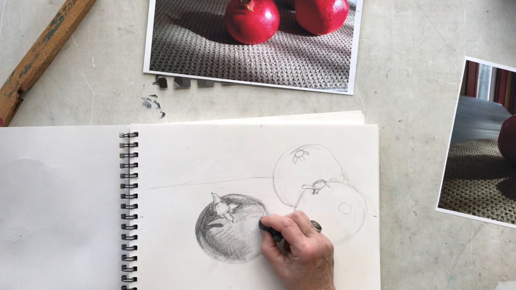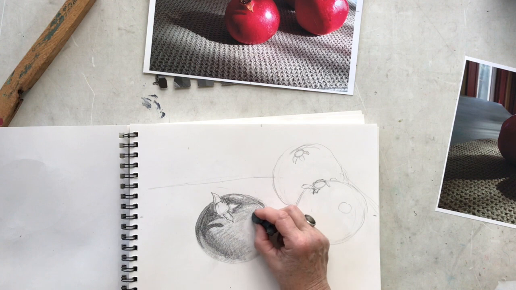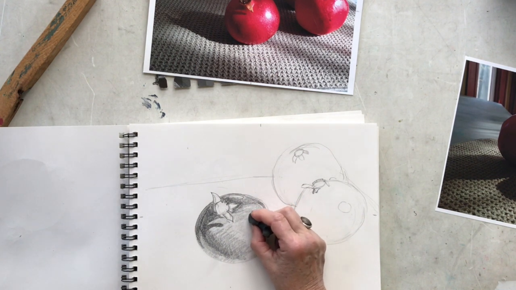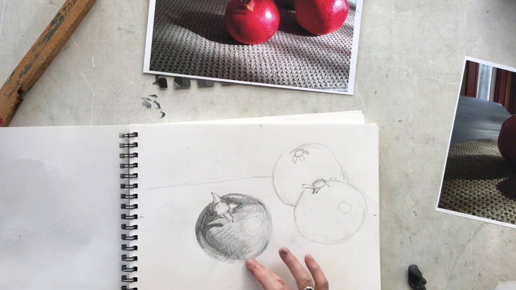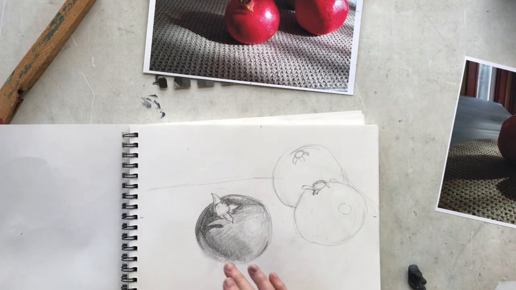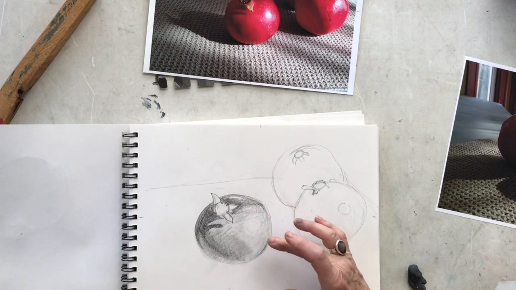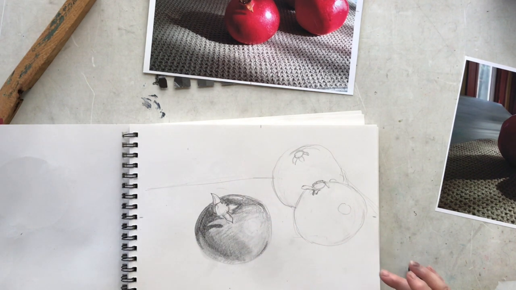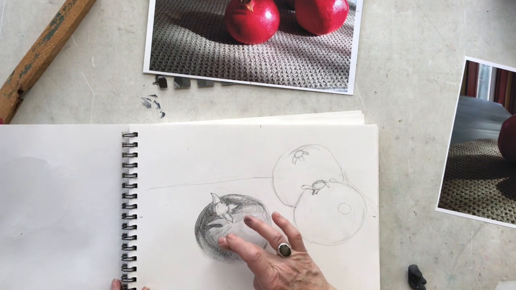And then I'm going to just erase this a little tiny bit next to that. And then smudgy, smudgy, smudgy. I didn't put a smudge tool out here on my desk. A smudge tool would have been really nice here rather than my thumb, but it's okay.